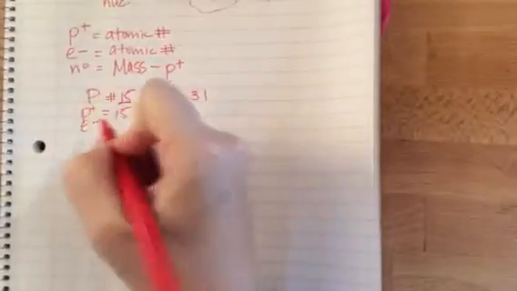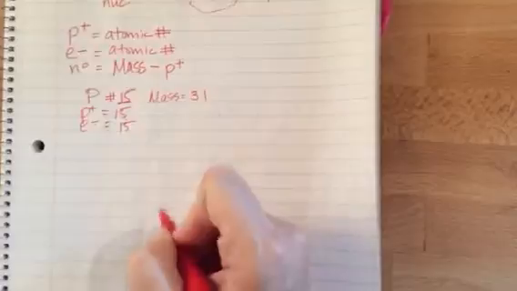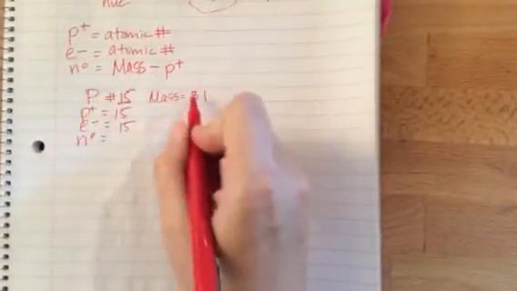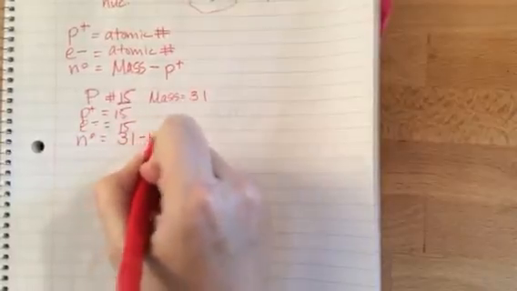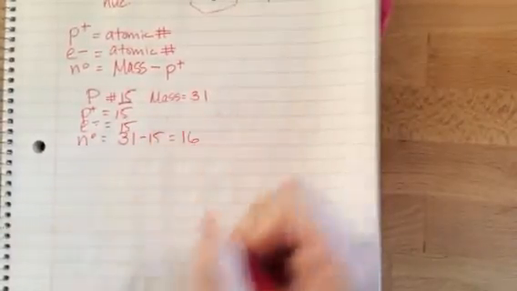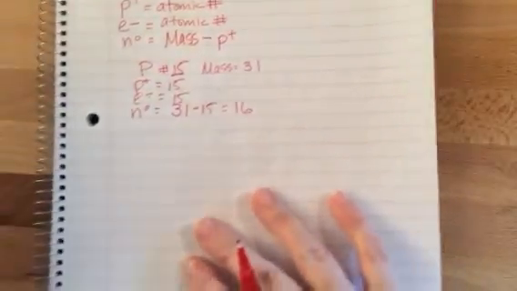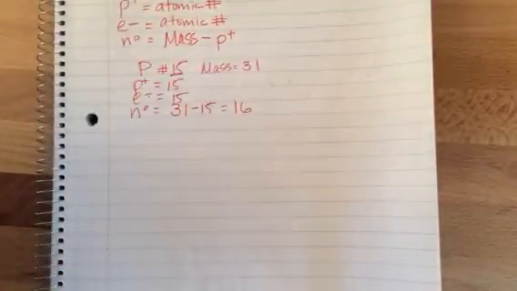So for the number of protons, it's the atomic number, which is 15. Electrons is the same amount, 15, because your positive and your negative have to cancel out. For your neutrons, we take our mass number, which is 31, minus 15, and that gives us 16 neutrons total.